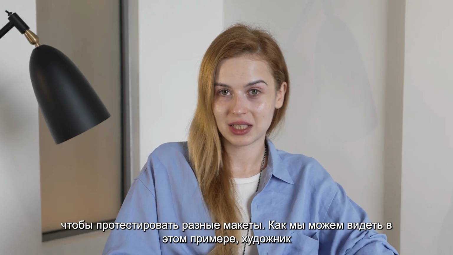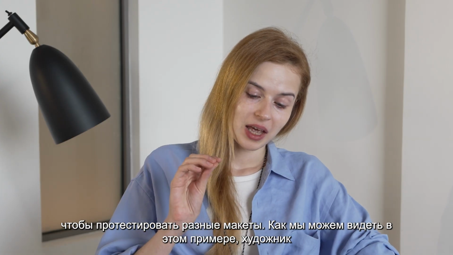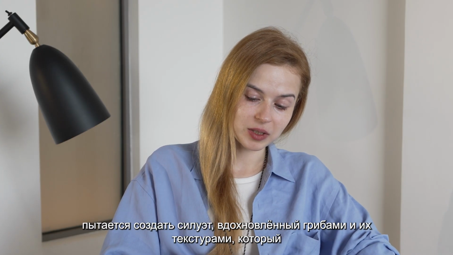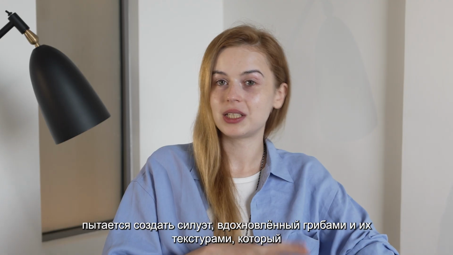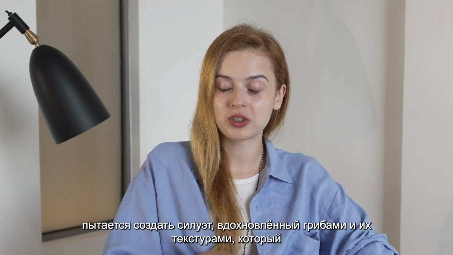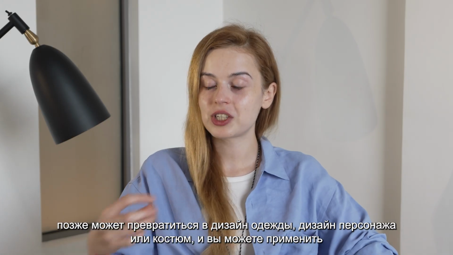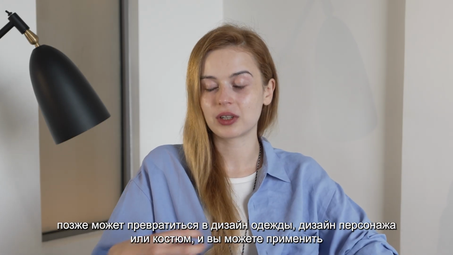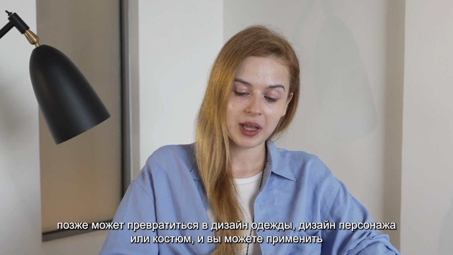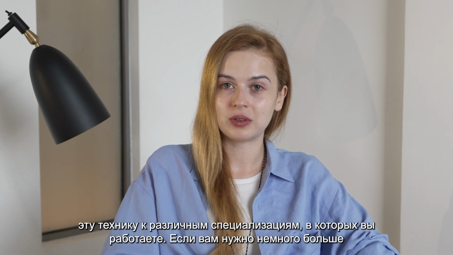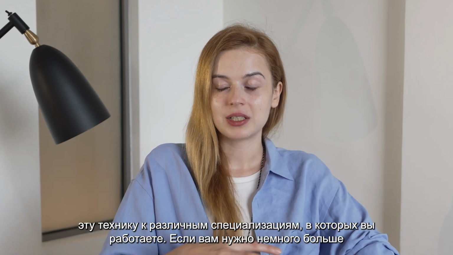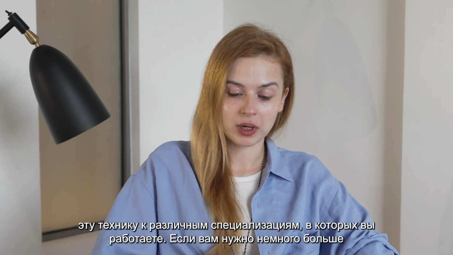As we can see in this example, the artist tried to create a silhouette which is inspired by mushrooms and their textures, which can later be turned into a fashion design or character design or a costume. And you can apply this technique to a variety of different specialisms you are working in.